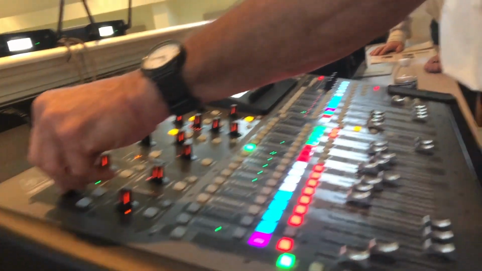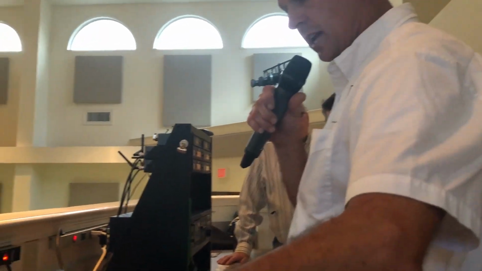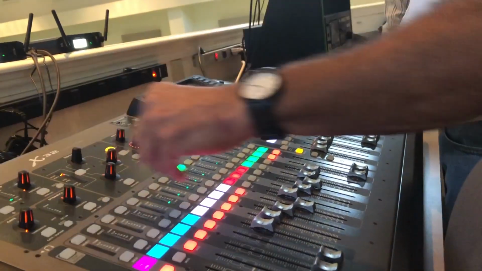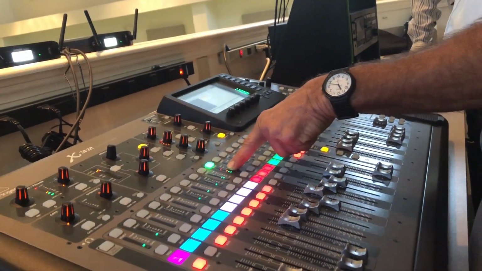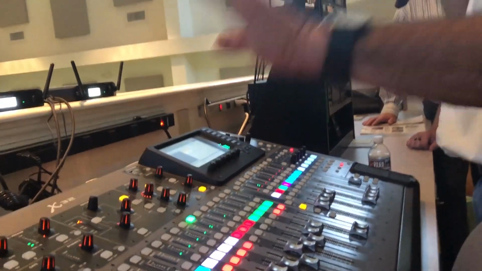So what I want to do is make sure that I'm getting plenty of signal, and plenty of signal is being able to be pretty consistent on the first yellow. And then if I get real loud, I can get up into the second yellow. But then we're going to use our compression, limiting, and those sorts of things. So we're just going to start here.